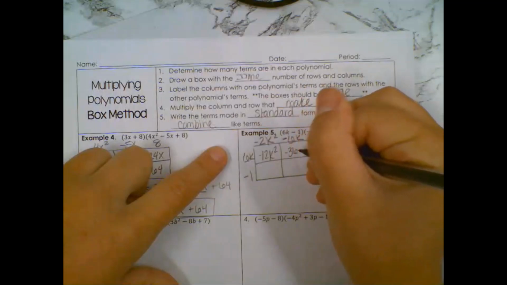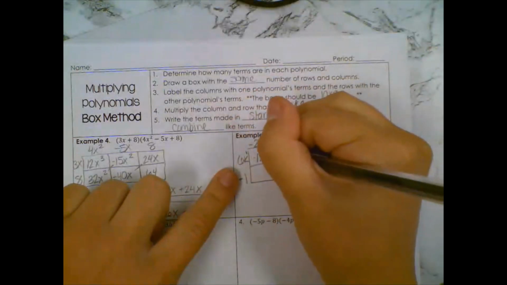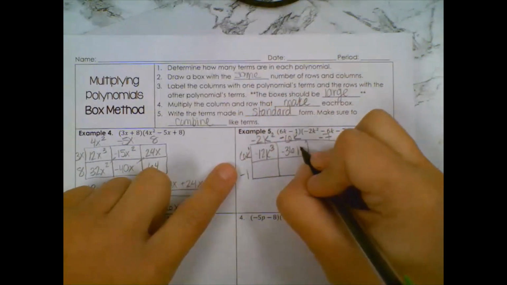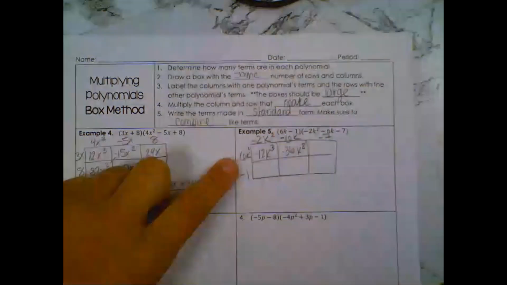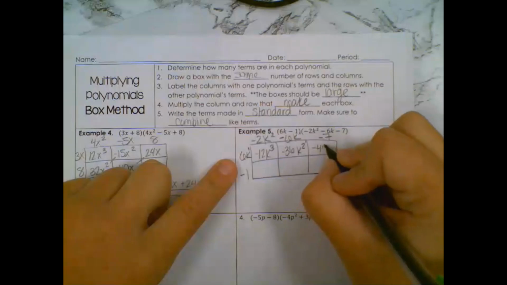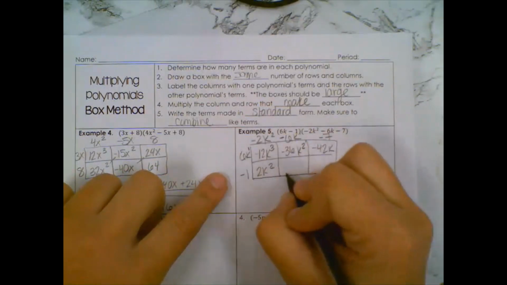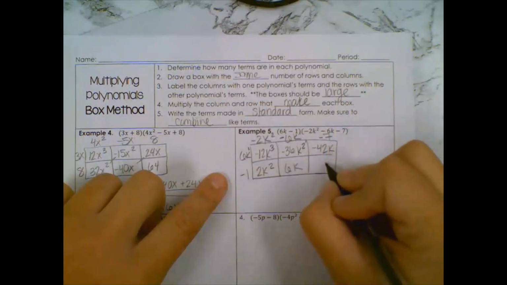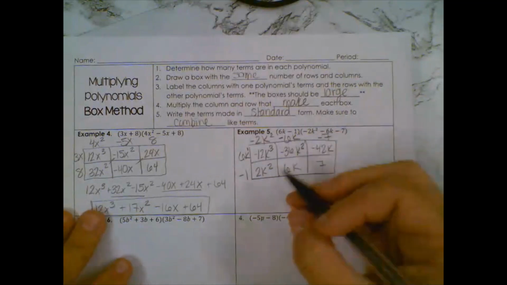6 times negative 2, negative 12k squared. This is negative 36. Oh, sorry, not squared. My bad. Make sure we pay attention to the 1 there. 1 and 2 makes 3. Negative 36k squared, because 1 and 1 makes 2. 6 and negative 7, that is going to make a negative 42k. Negative times negative is positive 2k squared. Positive 6k, positive 7.